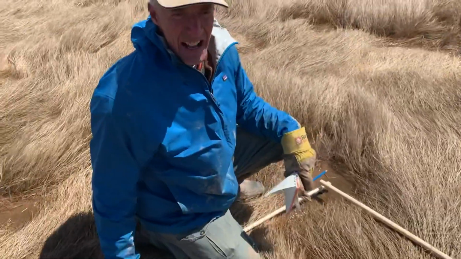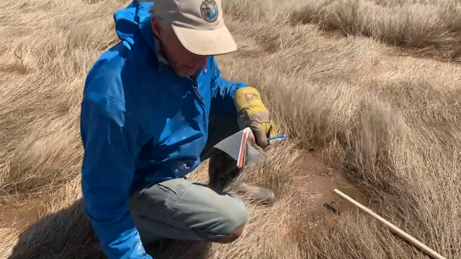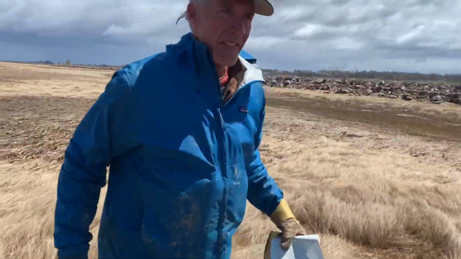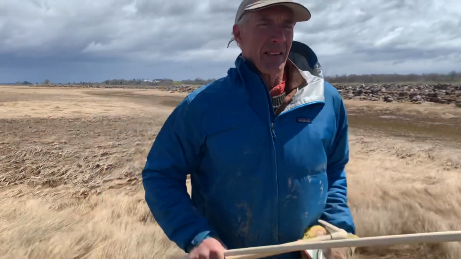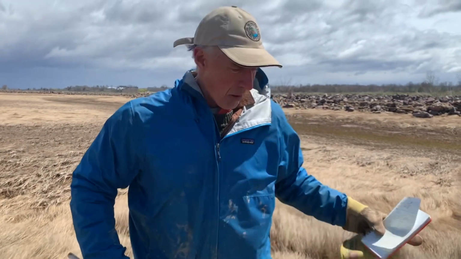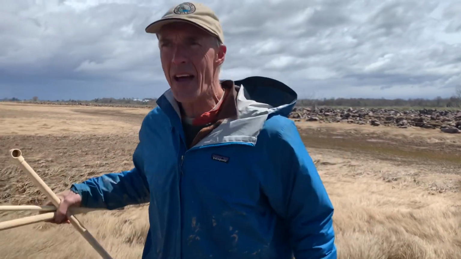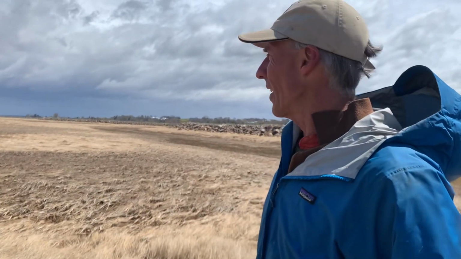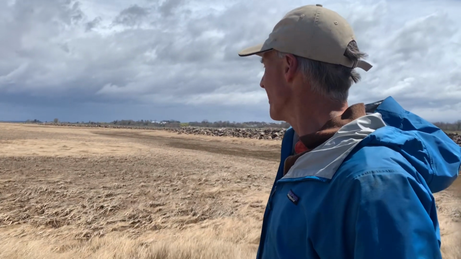And one of the things that Nelson and I were talking about was that perhaps this site is subject to more current, more flow-through erosion, and so that would be a source of difference, a source of error.